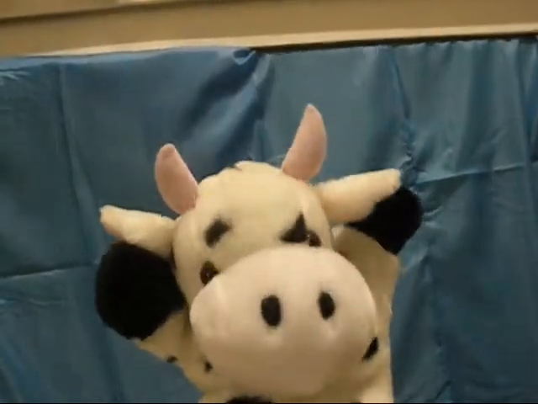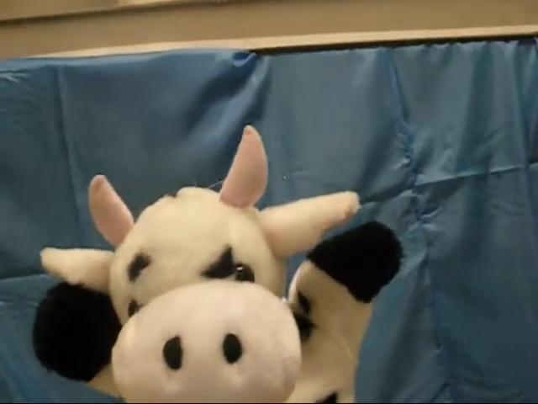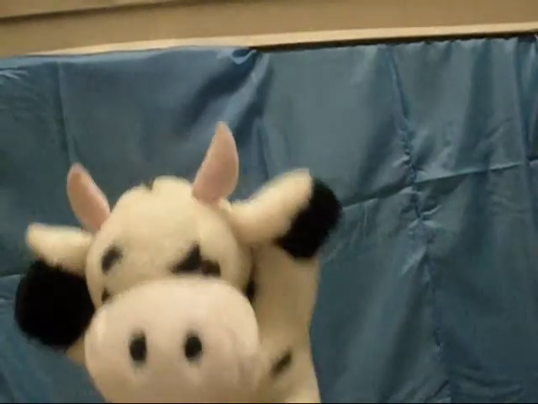Now, I think that's enough about the golden ratio, golden mean, golden portion, divine portion, whatever you want to call it. Let's dance.